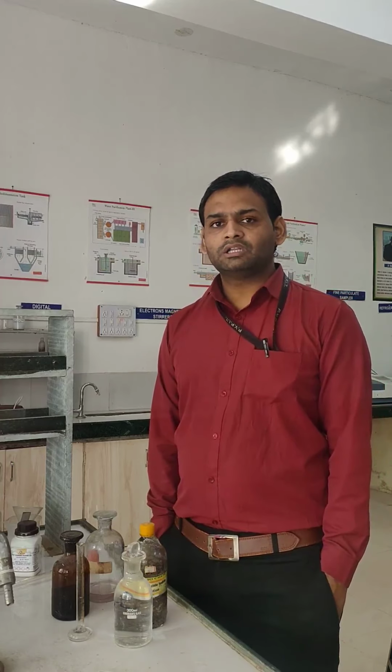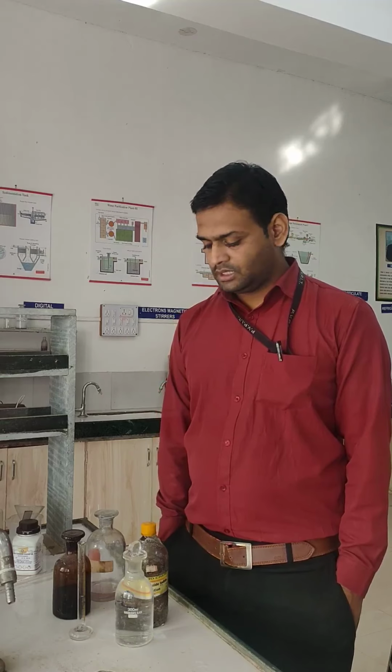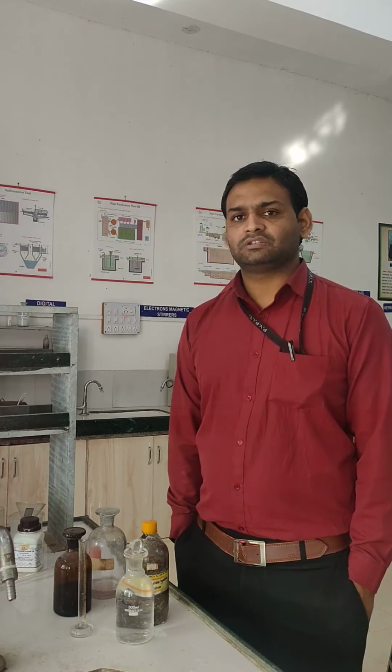Then what are the instruments required for this particular experiment? The instruments are burette, pipette, conical flask, measuring cylinder. These are required because this is a titration-based experiment, so in this experiment we require all these glasswares.